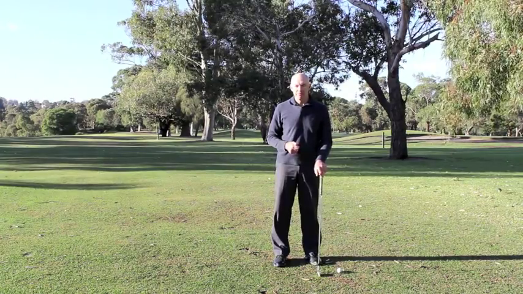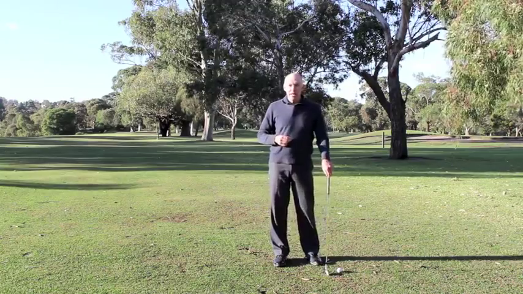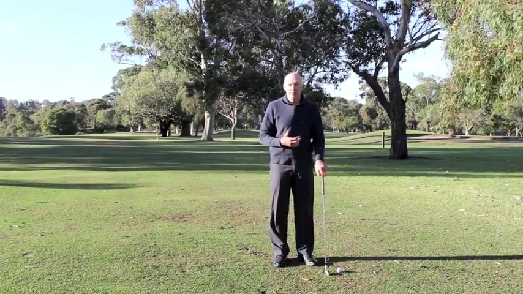So that starts to give me some good control over what the club face does during the swing. Have a look at the next video, where we're going to explore the influence of path and how that's important during the swing and what effect it has.